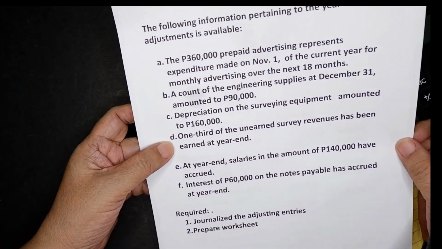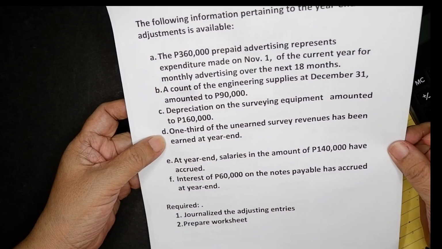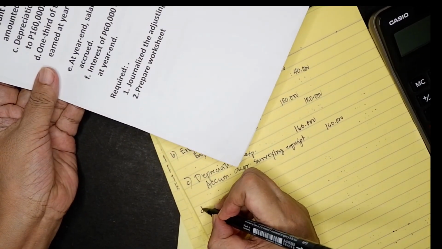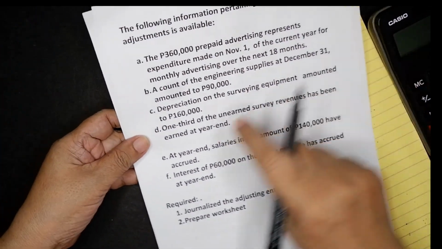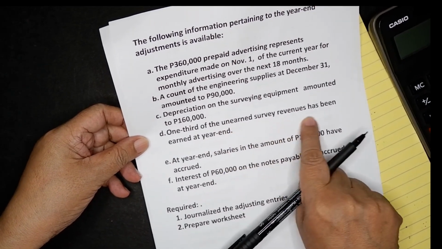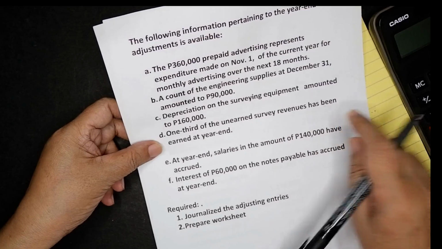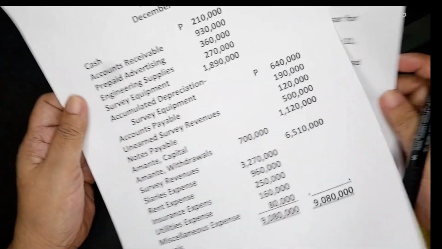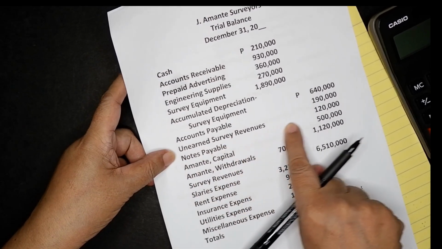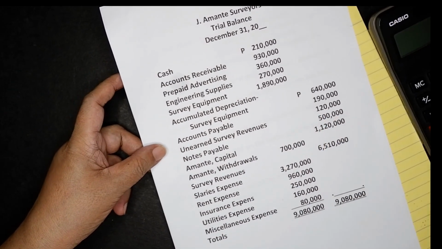Letter D. 1/3 of unearned survey revenues has been earned at year end. Again, in our trial balance, we have here an unearned survey revenue of 120,000.